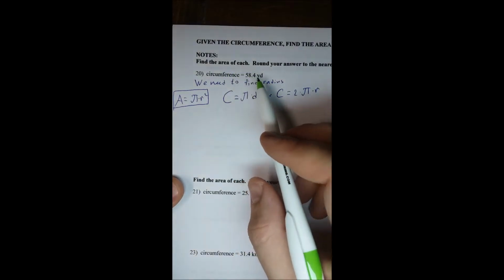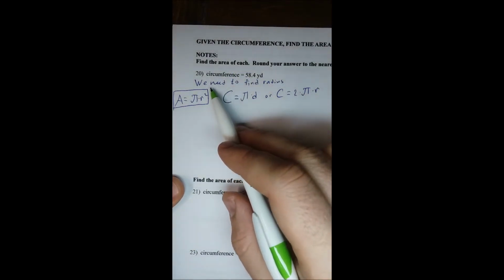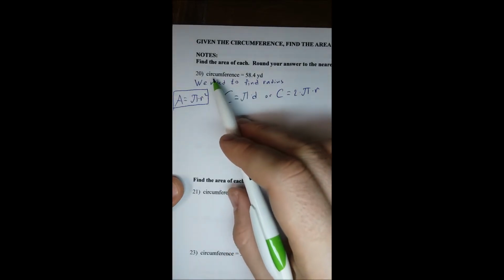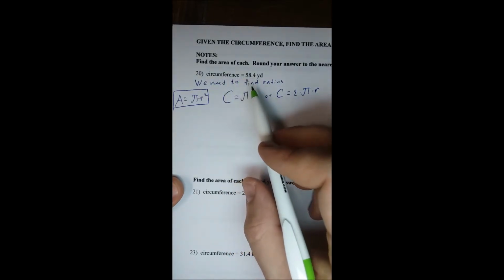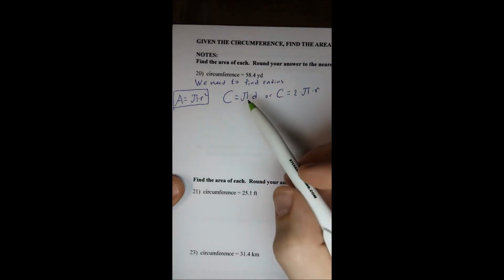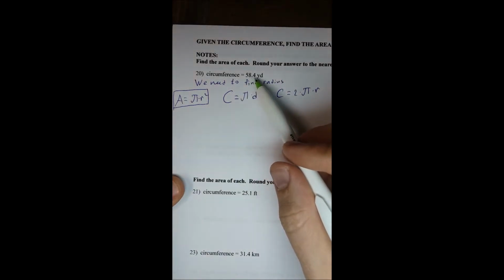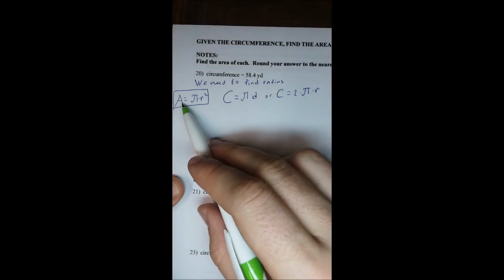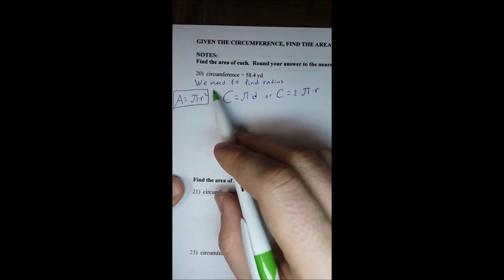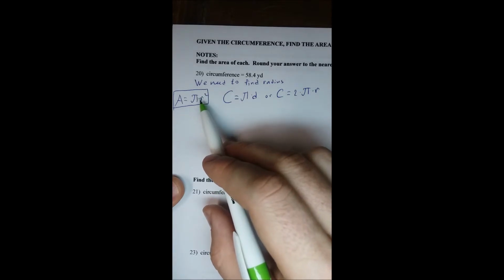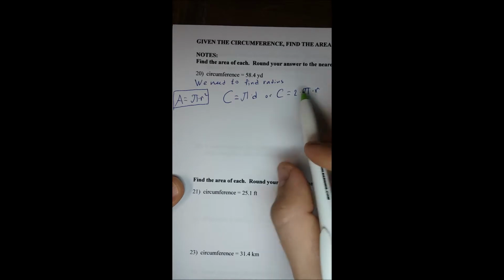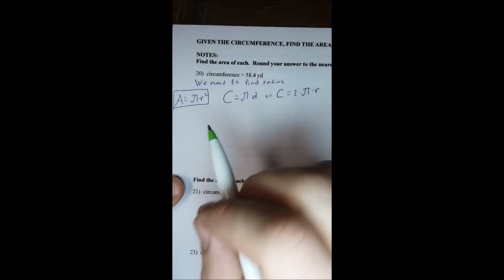Now in example 20, we need to find the area of each circle. However, radius is no longer given to us, so we need to find the radius if given the circumference. This is going to be one of the toughest areas to work with. Circumference is 58.4 yards. So again, the formula for the area is pi radius squared. Nowhere is the circumference mentioned. So we need to use circumference to find radius, then plug the radius into this formula and it'll be a done deal.